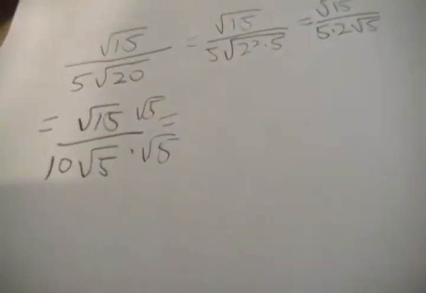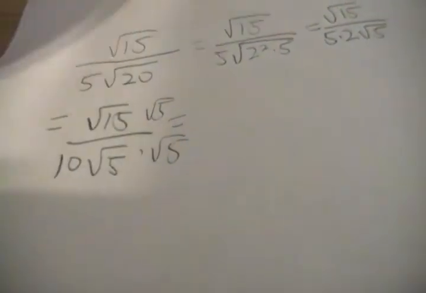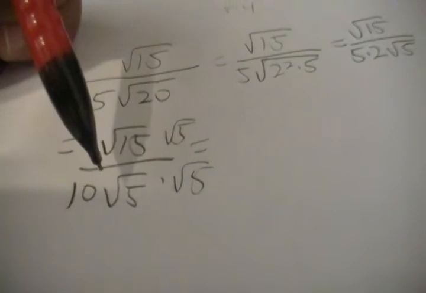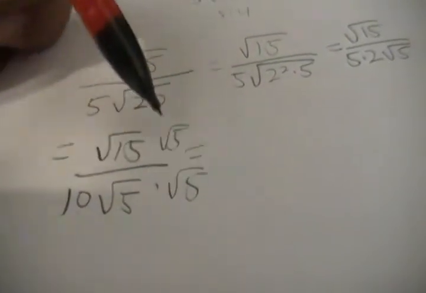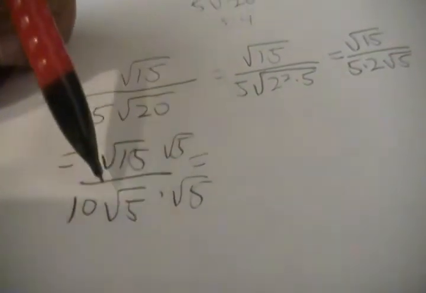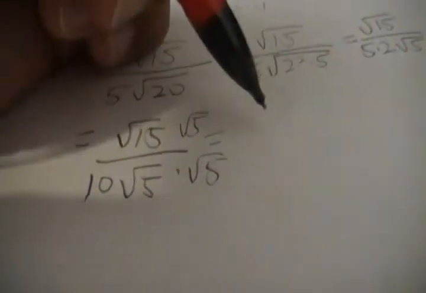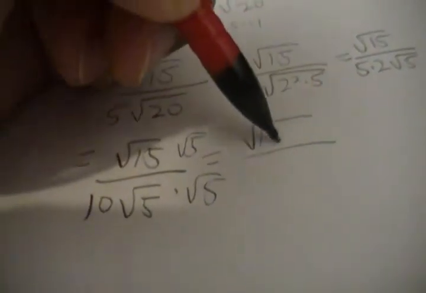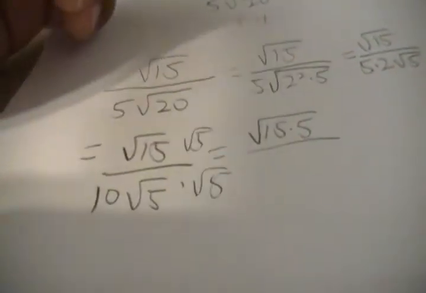Now if we do this, the denominator becomes a whole number, which is much better. So anytime you have a radical in the denominator, you multiply both the top and the bottom by that radical. So in the numerator we get square root of 15 times 5.